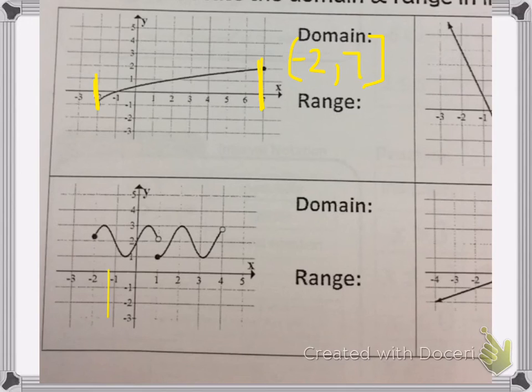Our range goes from bottom to top, so how low did it go to how high did it go? It started at -1 and it ends up at 2. At the -1 it was an open circle, so it's a parenthesis. At 2 it's a bracket because of this solid dot right here.